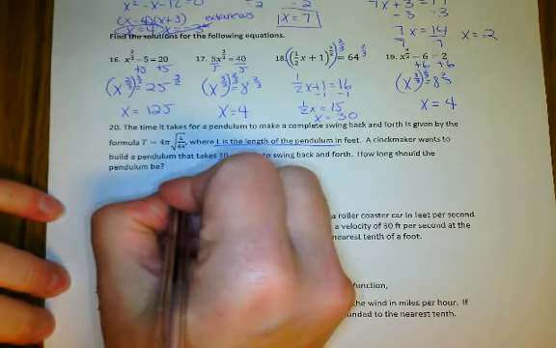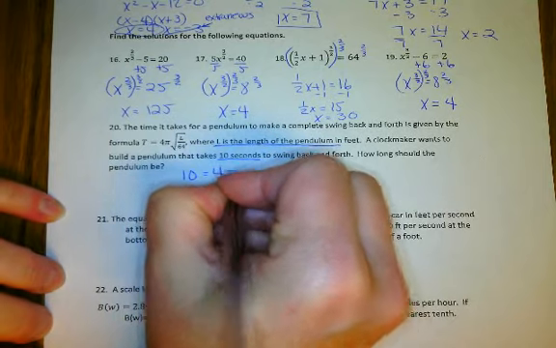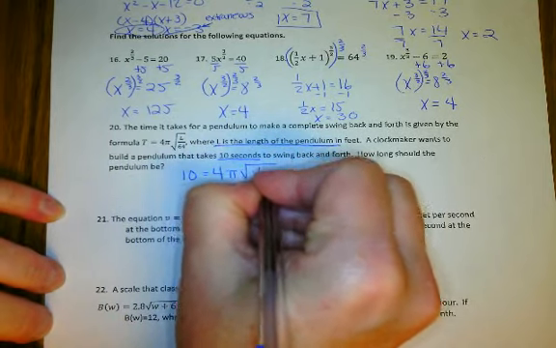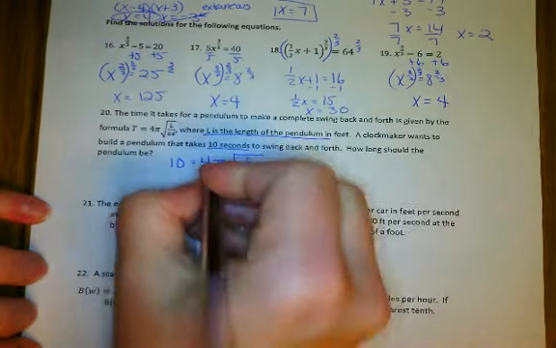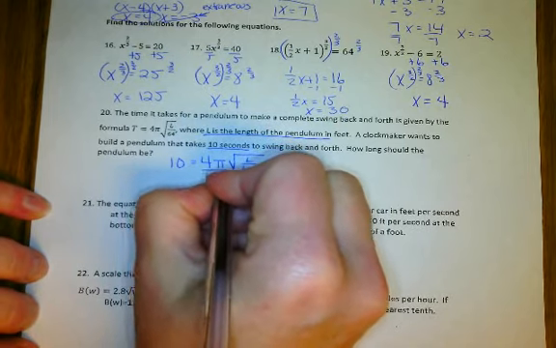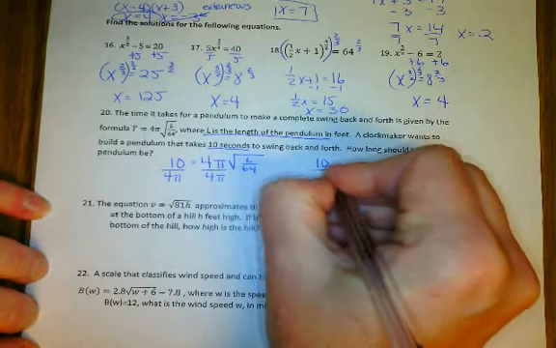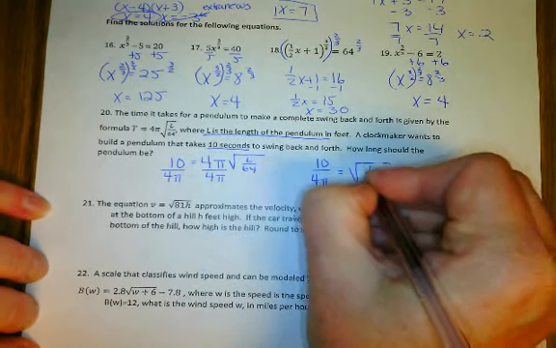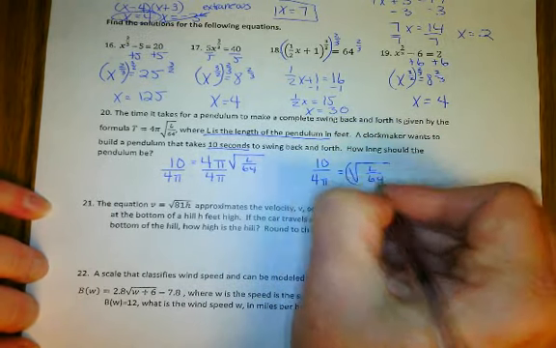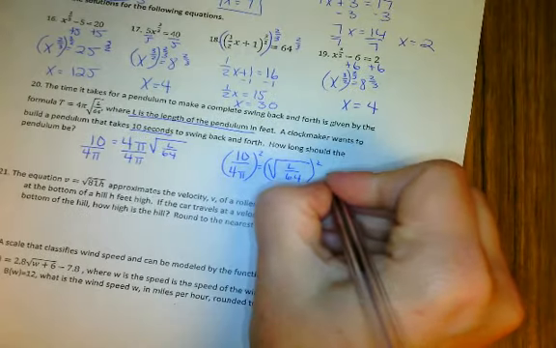All right, so I'm going to start putting in my variables. So 10 equals 4 pi times the square root of L over 64, where I'm finding out what that L is. Okay, so the first thing I have to do is get this radical by itself. So I need to divide this whole thing by 4 pi. And whatever I do on one side, I do on the other. So now I have 10 divided by 4 pi equals the square root of L divided by 64. All right, so I need to square this to get rid of that square root. I'm not going to mess with this yet, y'all. I'll deal with it in a moment, not right now.